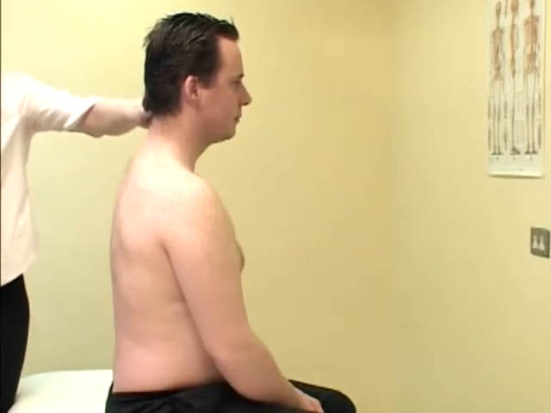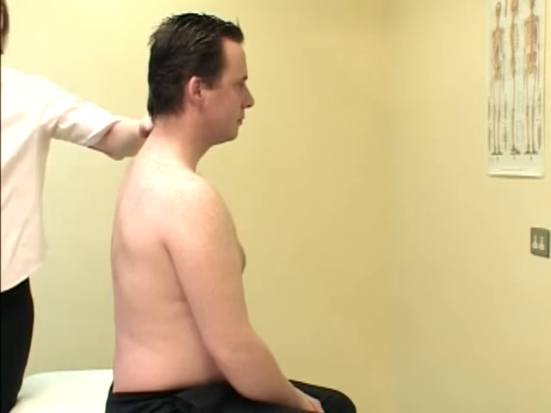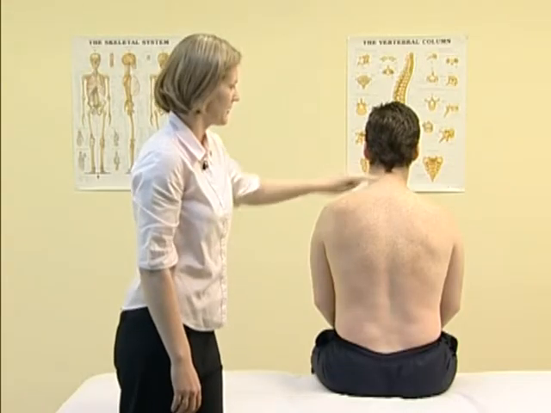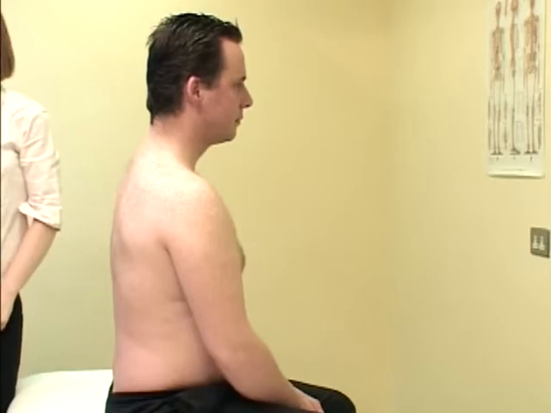Again, we can look at the shape of the cervical lordosis, so we should have a mild cervical lordosis. If there was a loss of the lordosis, this would appear flatter, and this may indicate muscle spasm. We can also look then at the lower cervical spine, and again, this is a common area where we see the forward head posture.